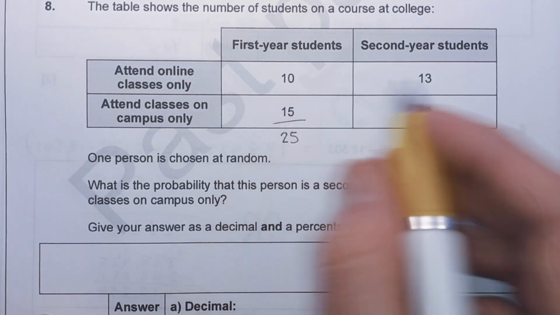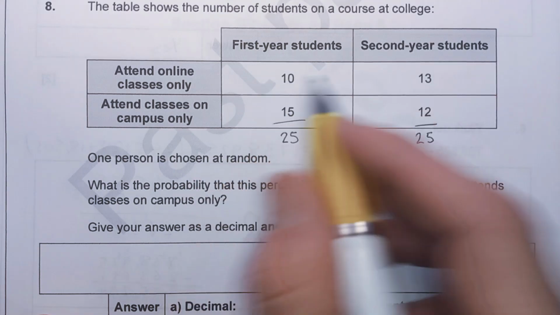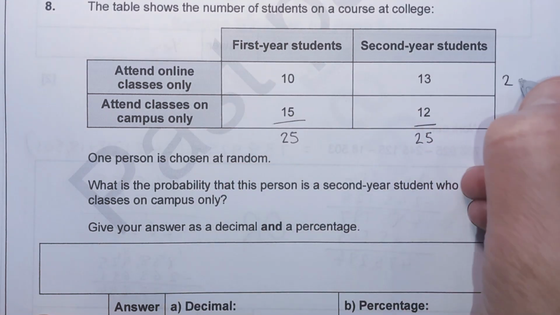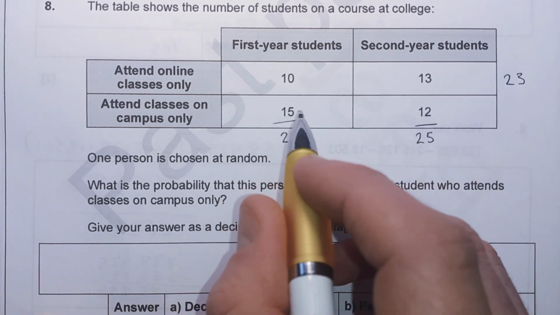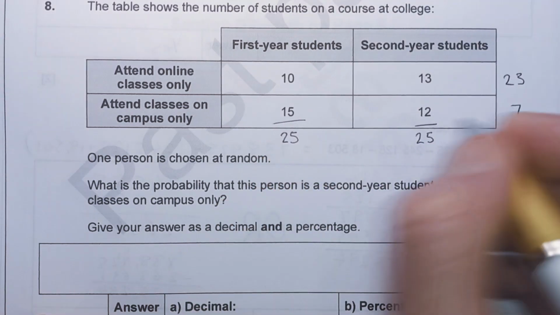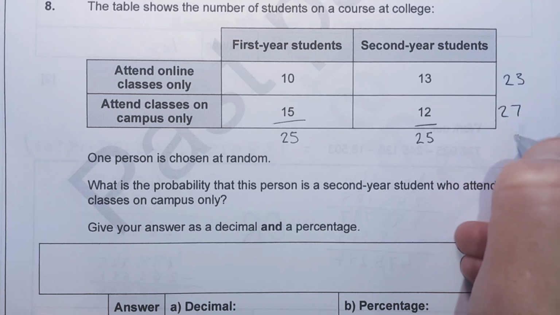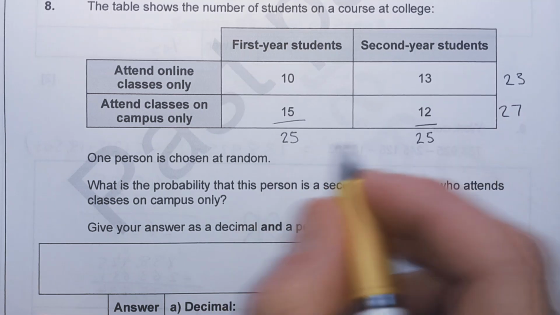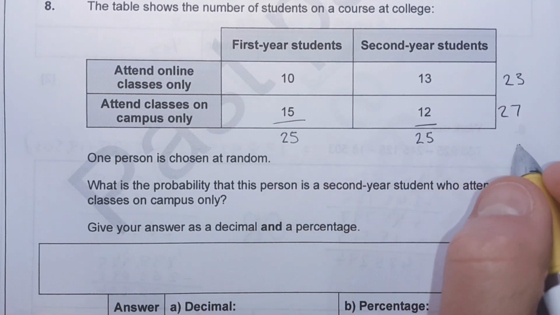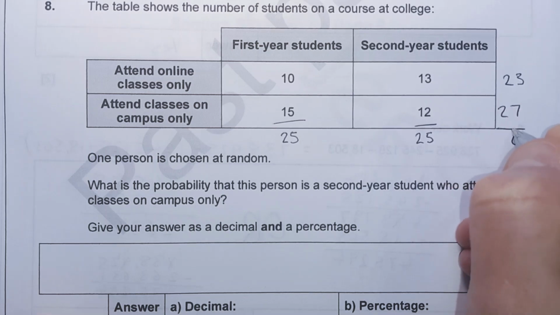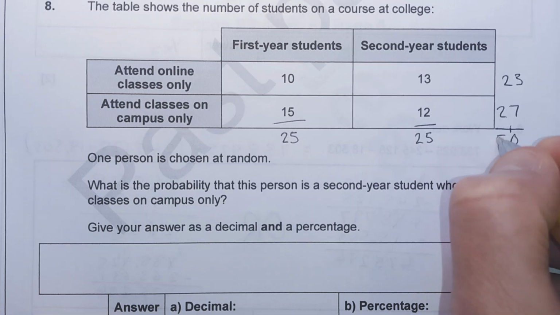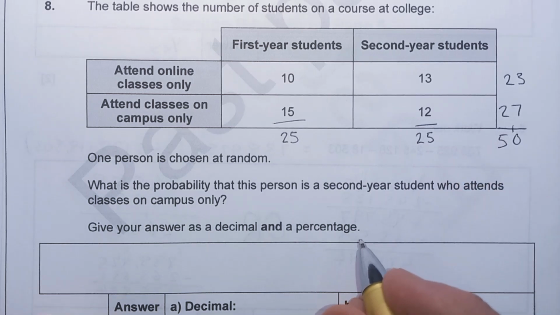Let's add across this way as well, should all add up. But 10 plus 13 is going to give us 23, and 15 plus 12, well, we can add the units, 5 plus 2 is 7, 1 plus 1 is 2. Okay, and 25 plus 25 should give us the same answer as 23 plus 27. 3 plus 7 is 10. 2 plus 2 is 4, plus 1 is 5. So we've got 50 students in total.